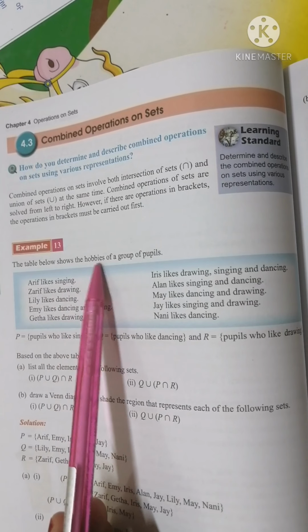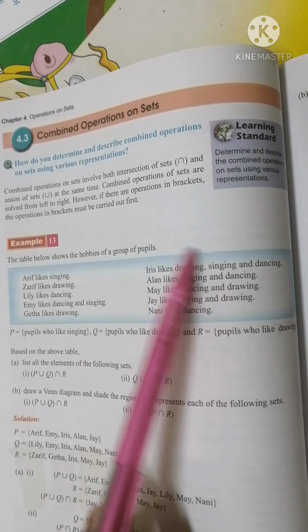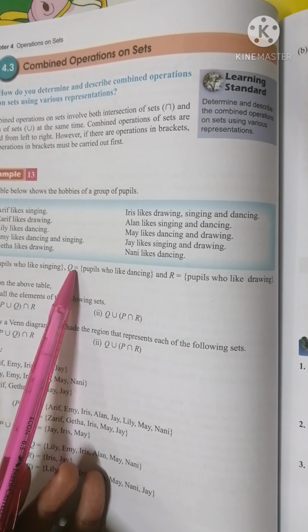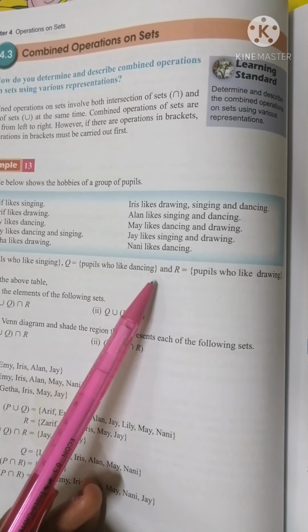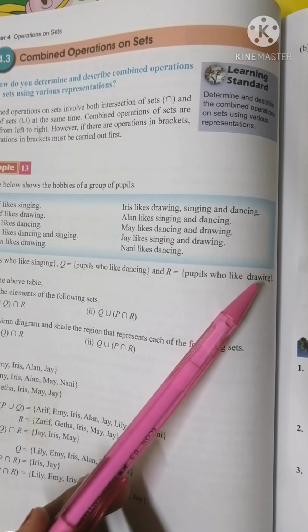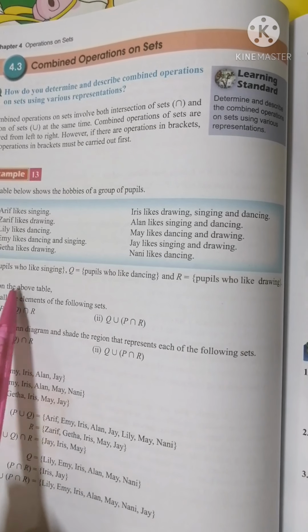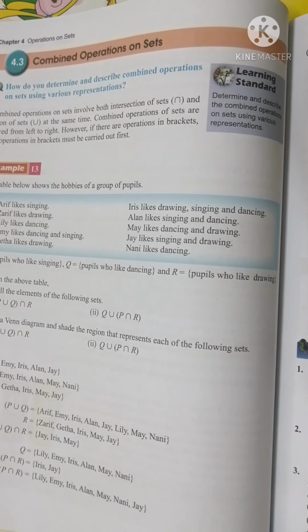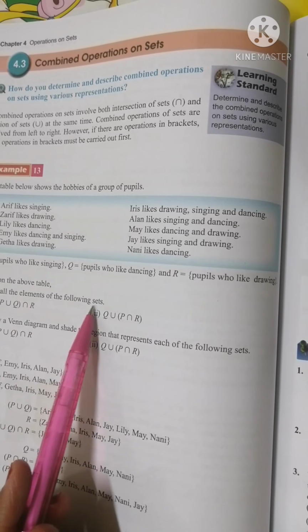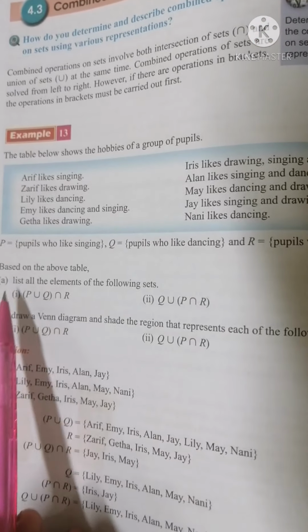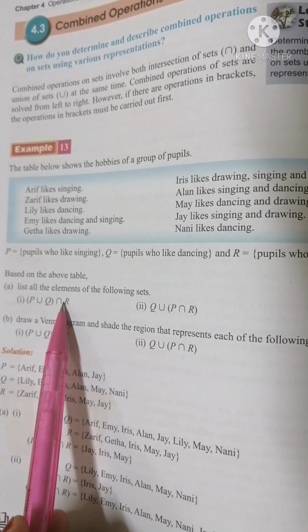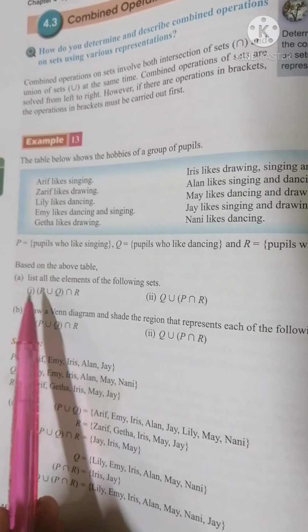The table below shows the hobbies of a group of people. Set P represents the people who like singing, set Q represents people who like dancing, and set R represents people who like drawing. Based on the above table, list all the elements of the following sets. Question 1, Roman 1: P union Q intersect R. How do you solve this one?